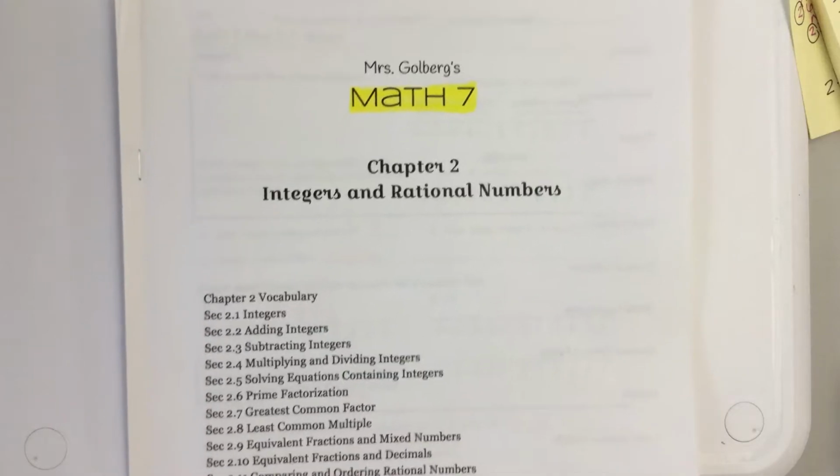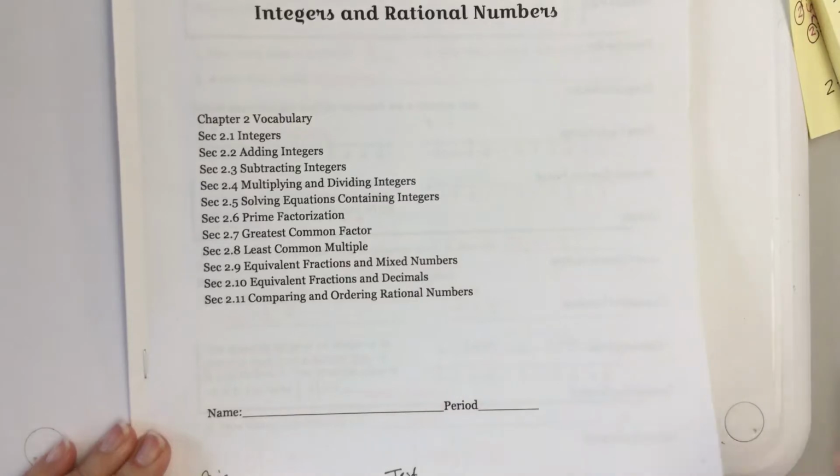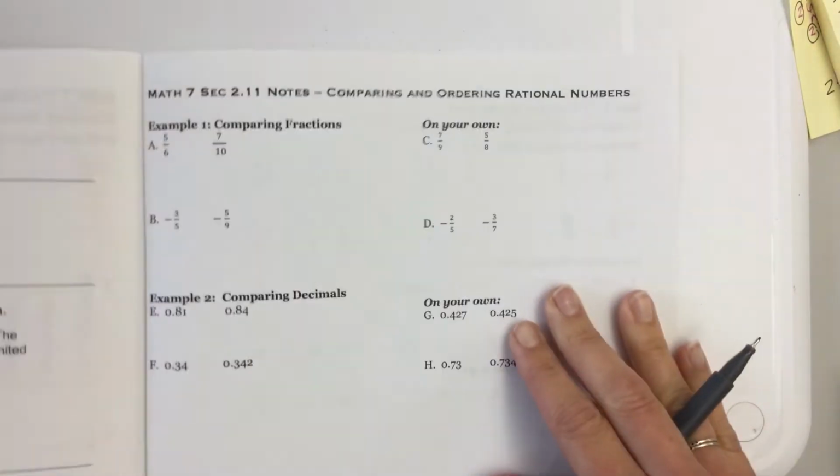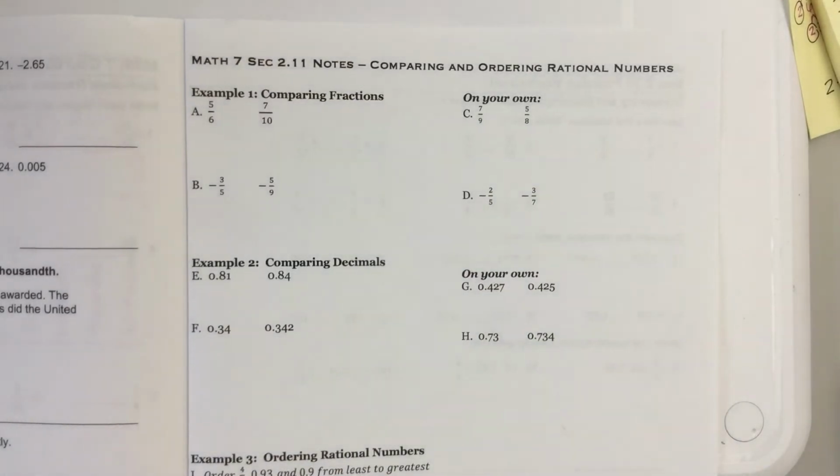Seventh graders, we are working on the last section of chapter 2, comparing and ordering rational numbers. So the goal here is for you to be able to compare fractions and be able to compare decimals and be able to put them in order.